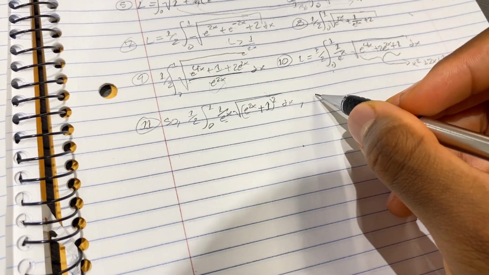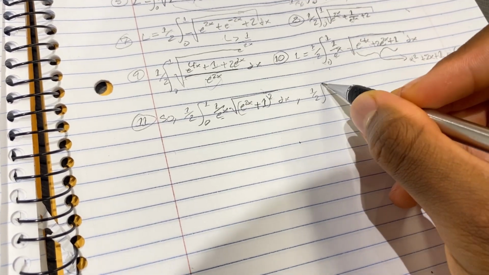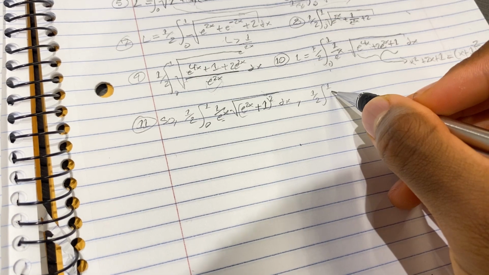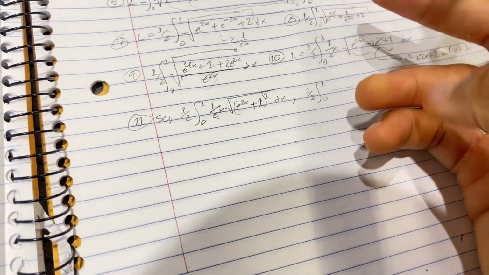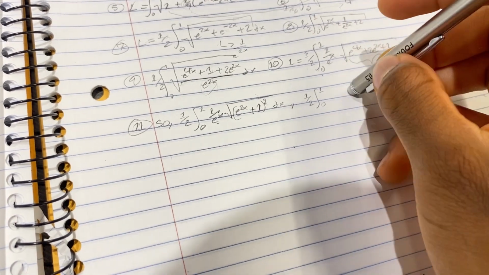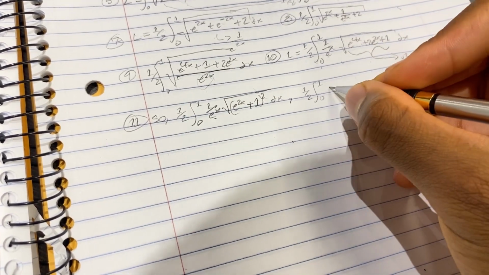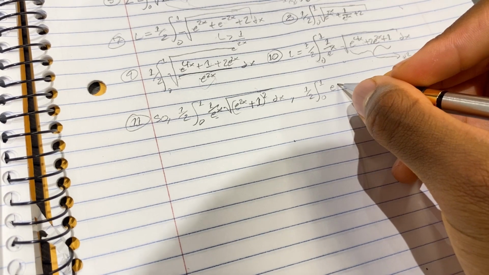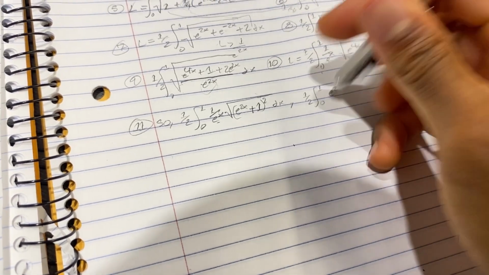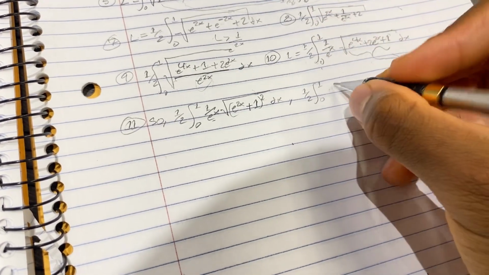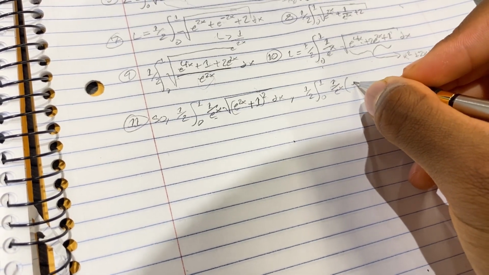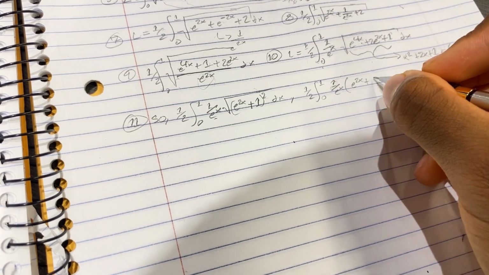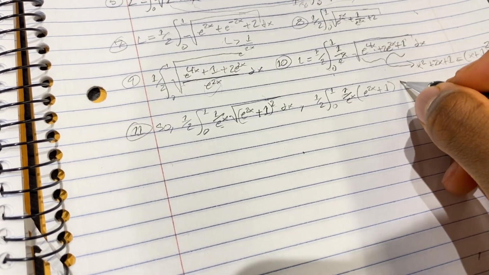And so what you're going to have is 1/2 times the integral of 0 to 1 of 1 over e to the x times e to the 2x plus 1 dx.